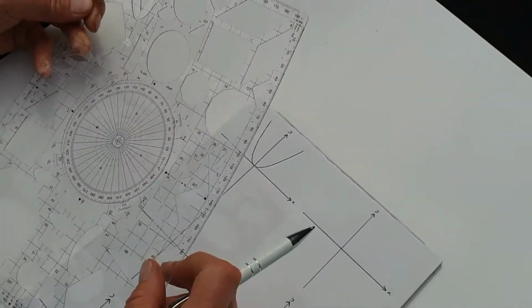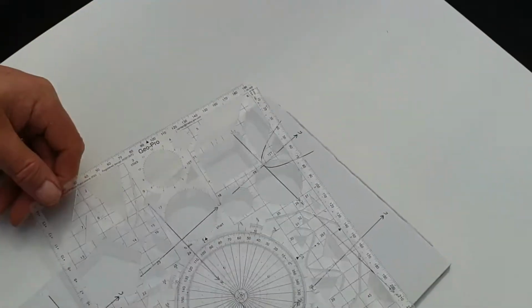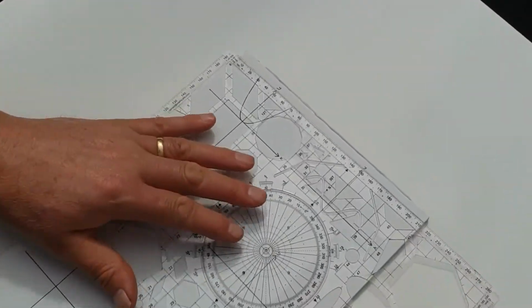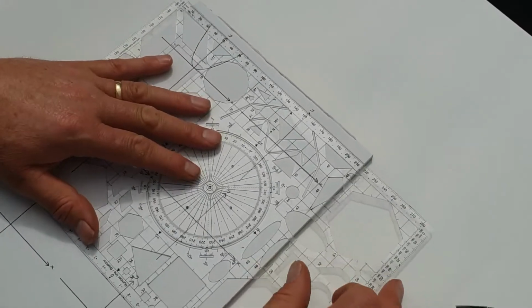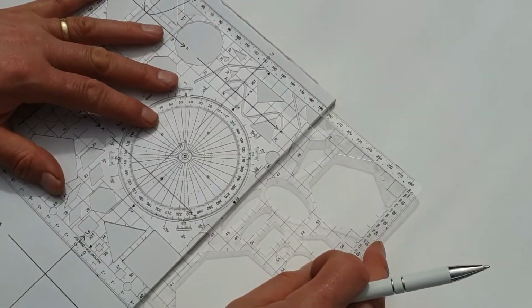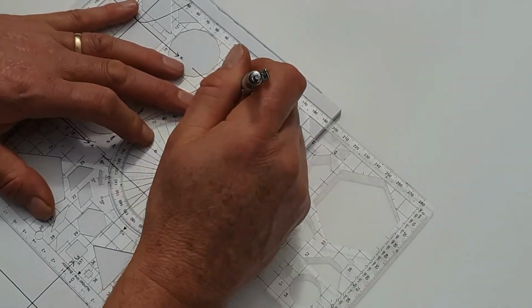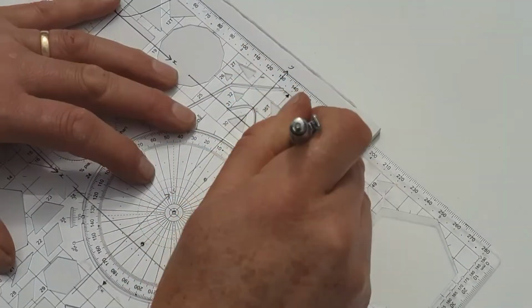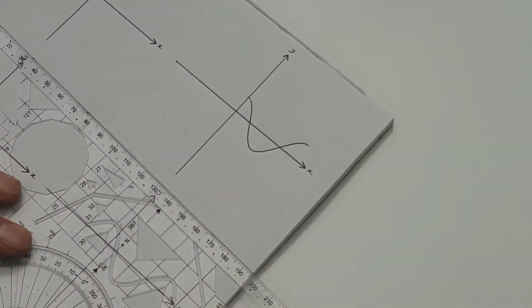Another graph is the trig graph, the sine cos graph. I just move across over here and perhaps start here. You can use the grid on Geo-Pro to line things up, and I might want to do one cycle of a cosine graph, for example.